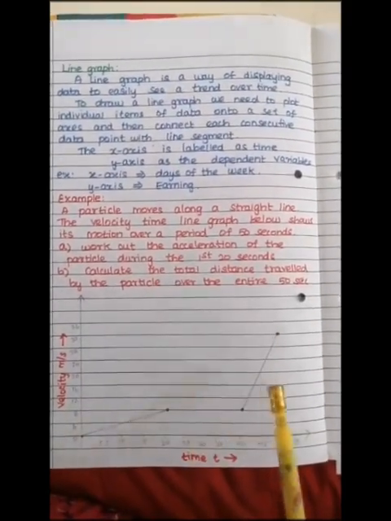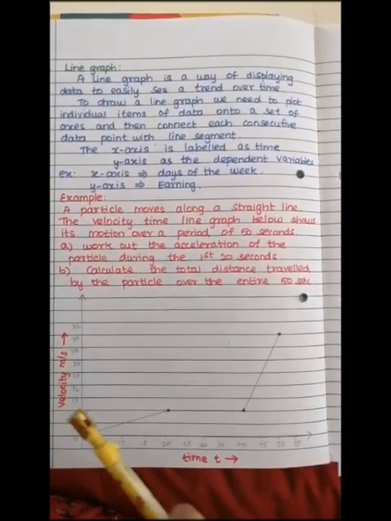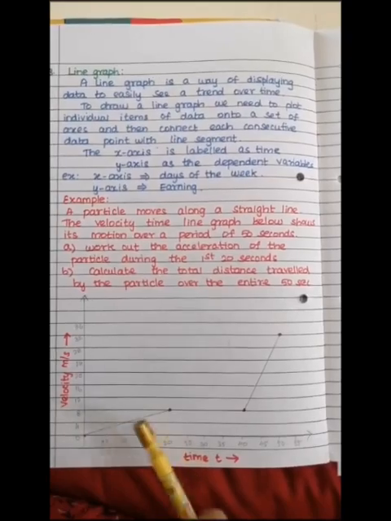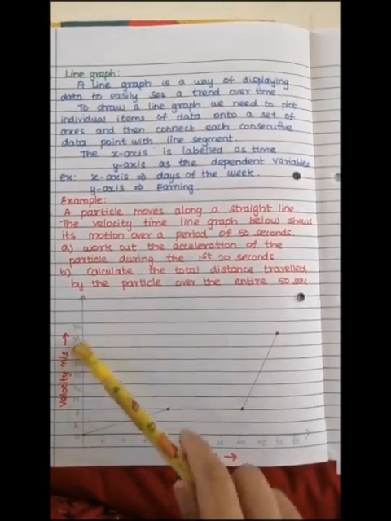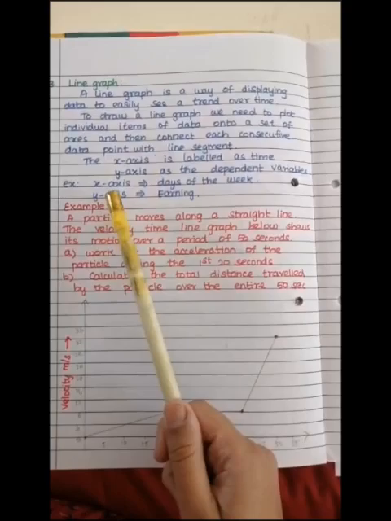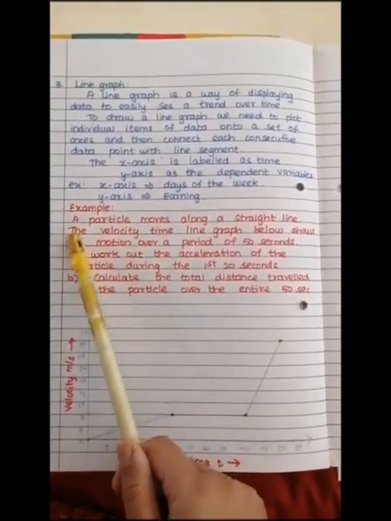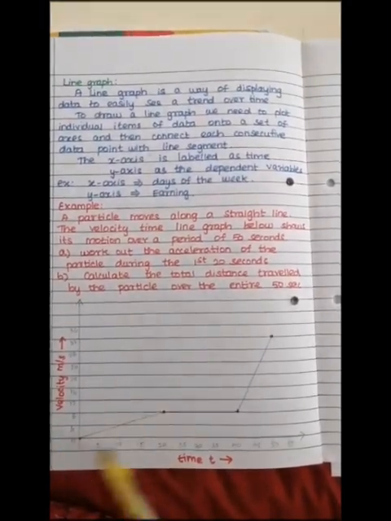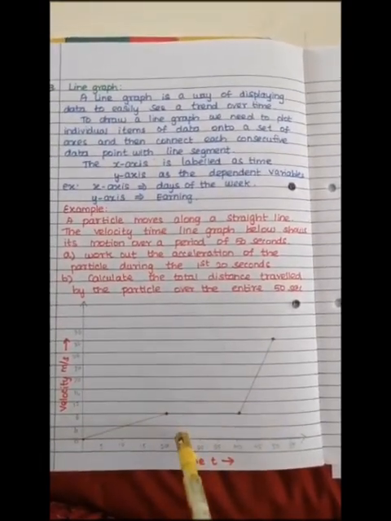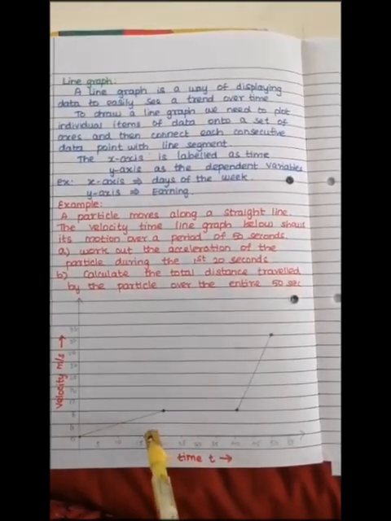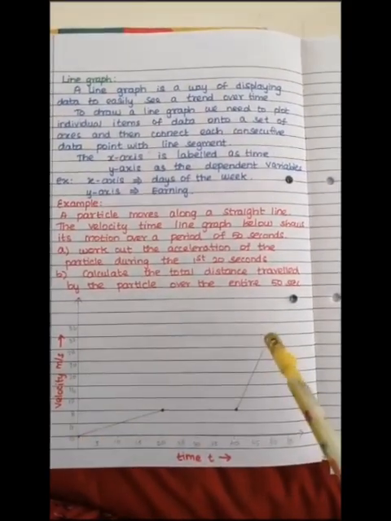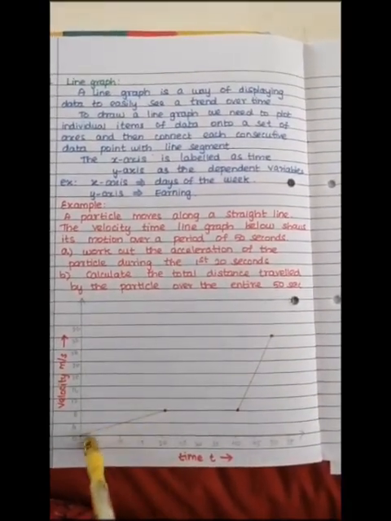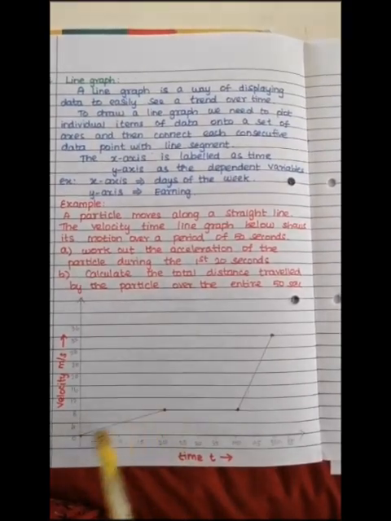First, we have to plot the numbers using the x-axis and y-axis. Here the x-axis is time and the y-axis is velocity. For example, a particle moves along a straight line. The velocity-time line graph below shows its motion over a period of 50 seconds. Work out the acceleration of the particle during the first 20 seconds.